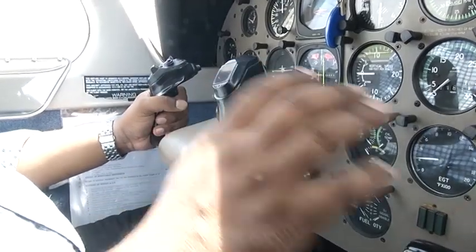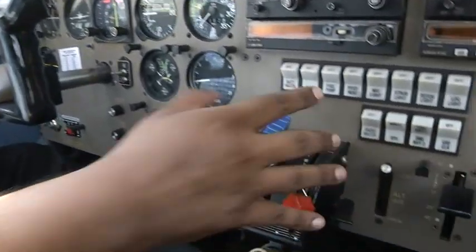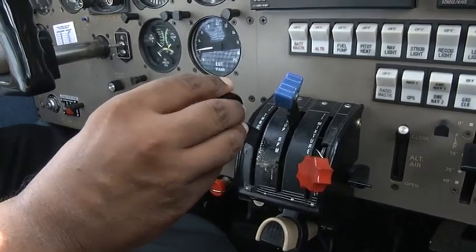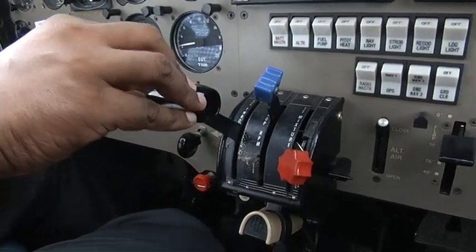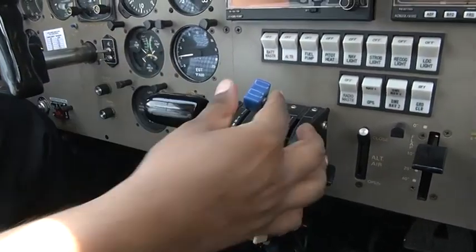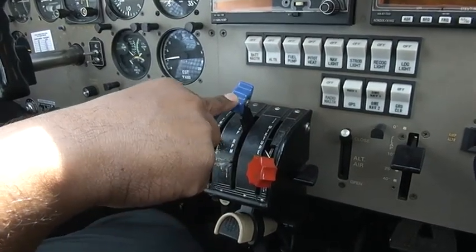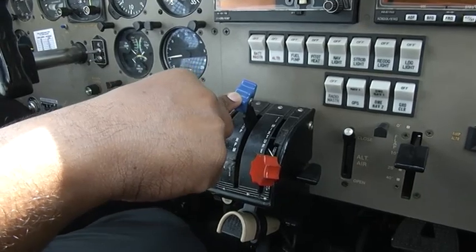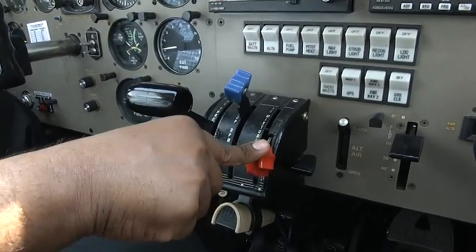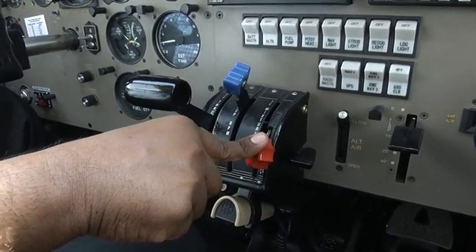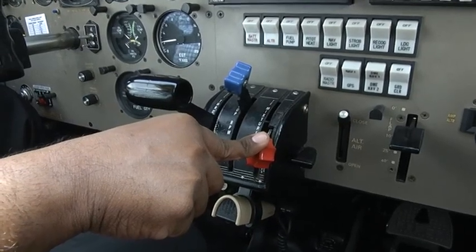Then we have the engine controls. This is the throttle control. The more the throttle you give, the more the engine generates power. This is your propeller control. With the help of this control, you can vary the blade angle of the propeller, and this is your mixture control. With this control, you can vary the mixture of fuel and air going inside the engine cylinders.